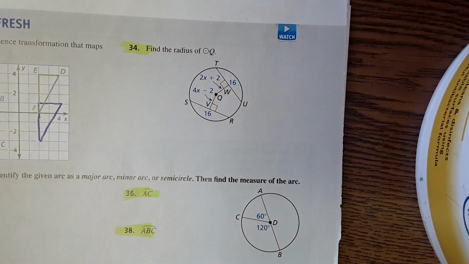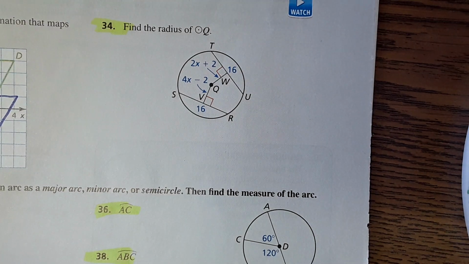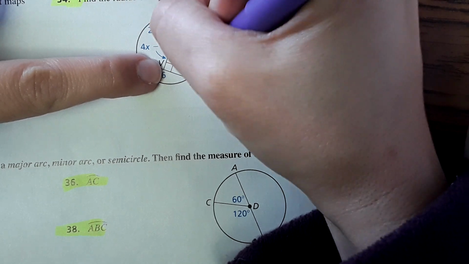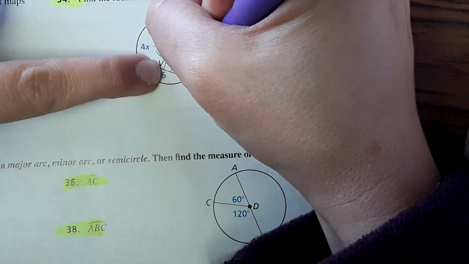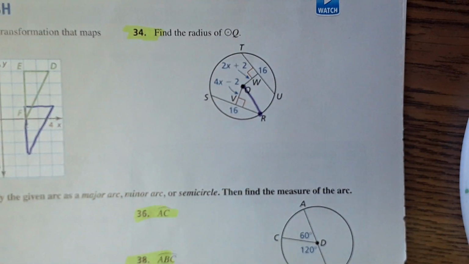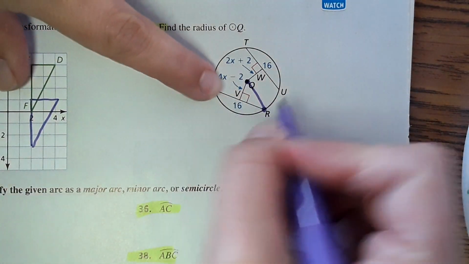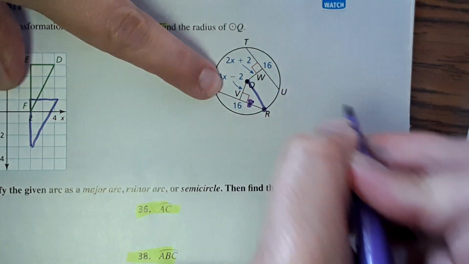I know some of you probably would have skipped this one because it is a little bit longer. So the radius, the best way to do this here is to draw a segment right here. And then we're finding the hypotenuse of this right triangle. So it says this segment 16, half of that would be 8, so the dimension here is 8.